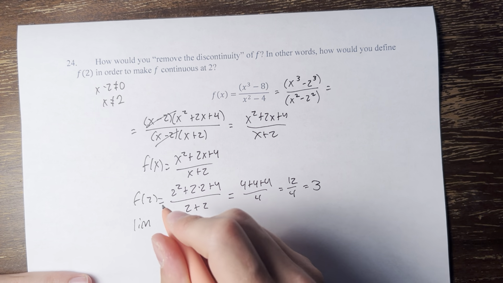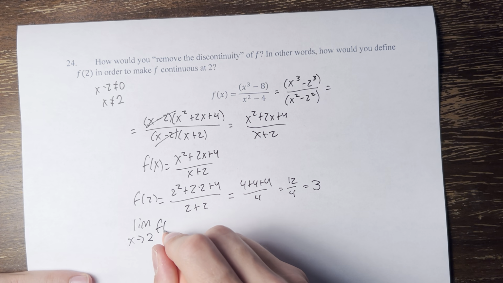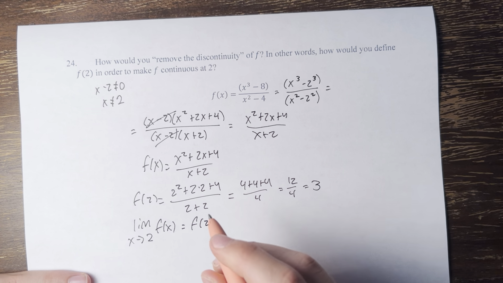And we can say that because there's no domain restriction, the limit as x approaches 2 of the function is equal to f of 2.